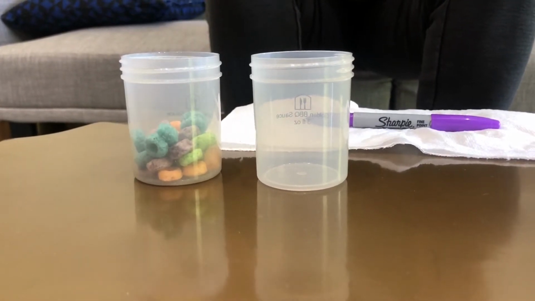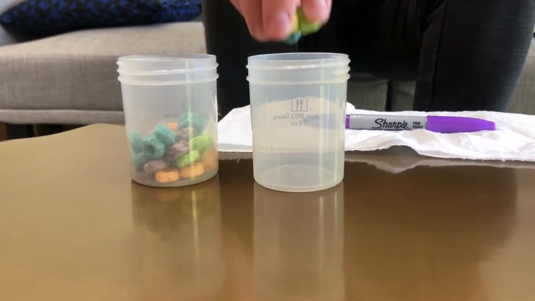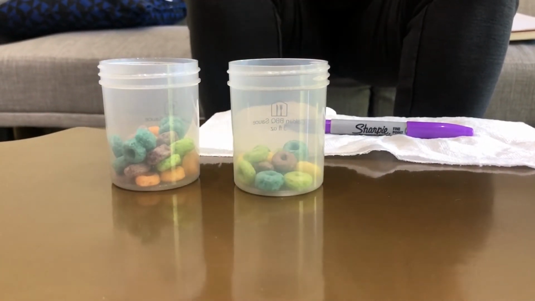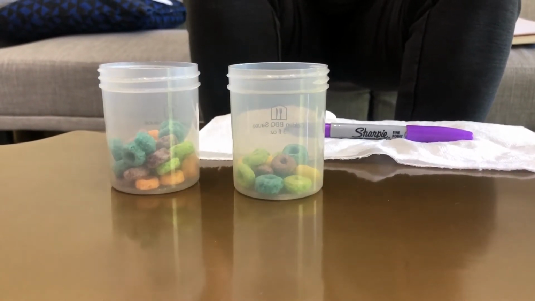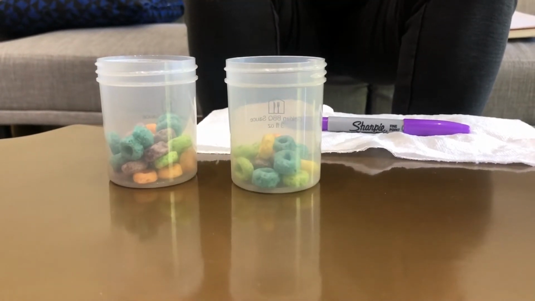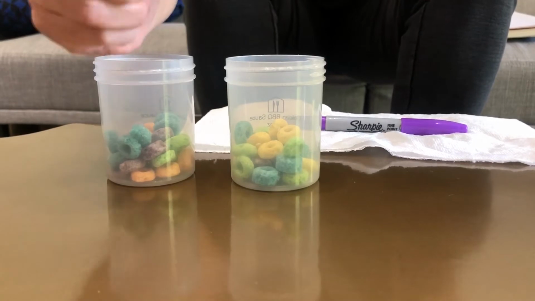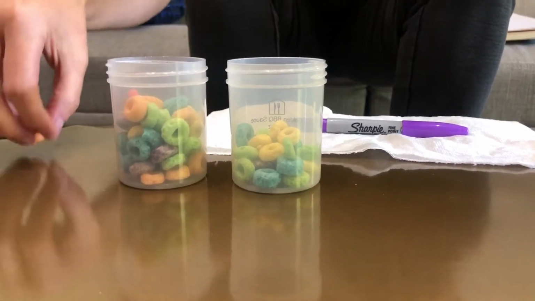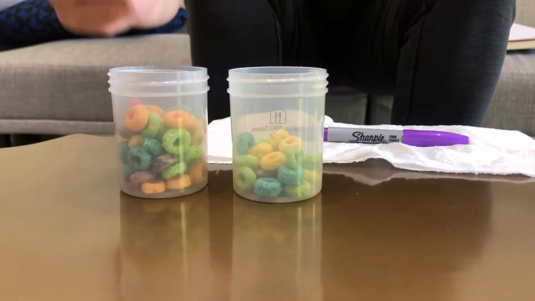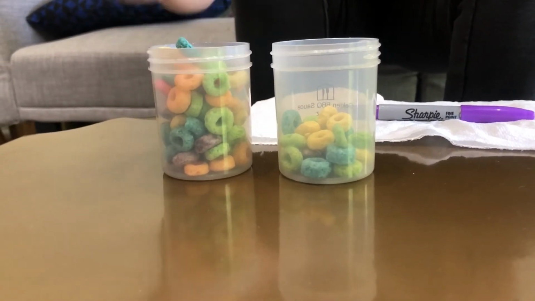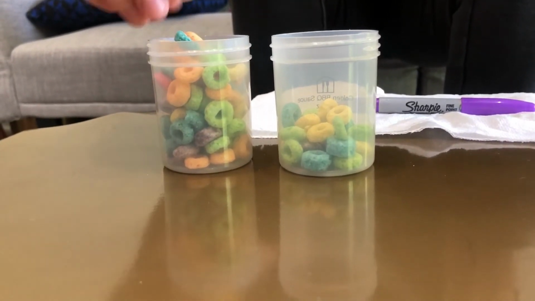If I wanted to make them the same density, I would have to measure out the same amount of grams of Fruit Loops and put them in this side. Now, if I wanted to continue, I just keep adding Fruit Loops and it's getting more and more dense. Now this is not the most dense that it could be.